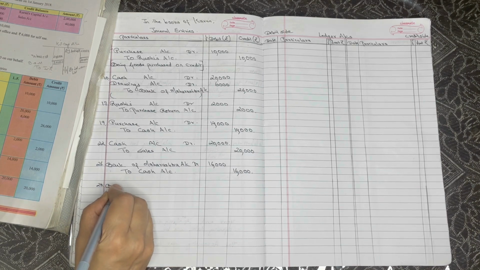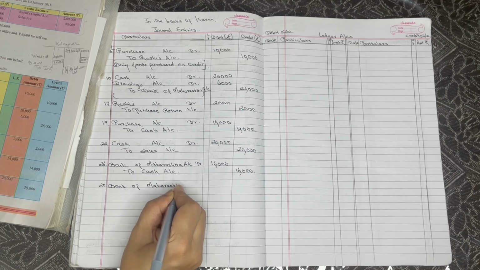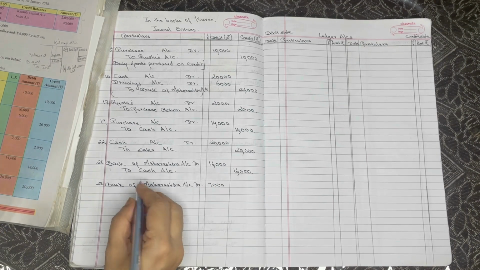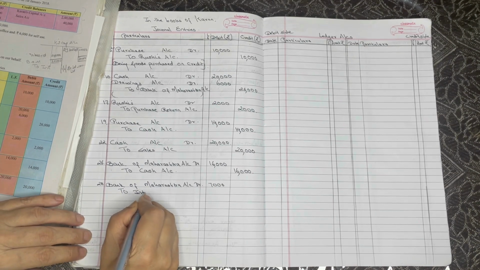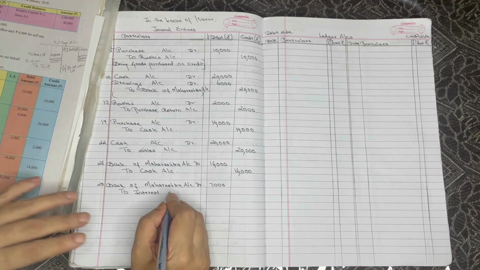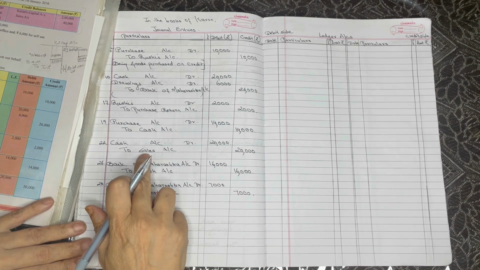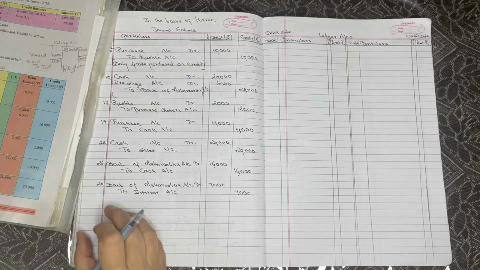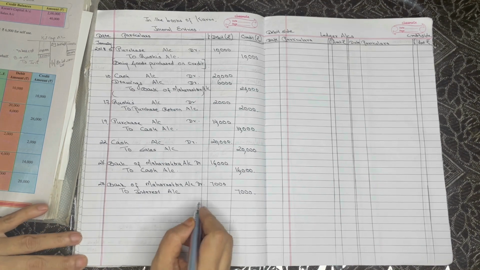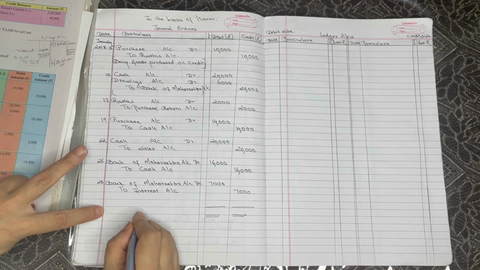28th, Bank of Maharashtra account debit 7,000 to, you can write interest account or you can write to interest received account. Okay, to interest account 7,000, and of course you have to mention all the narrations after your journal entry. You can leave the narration only when it is clearly mentioned in the sum: narration not required. So here we have finished our journal entries. So you will have to do the casting. Casting means totaling.